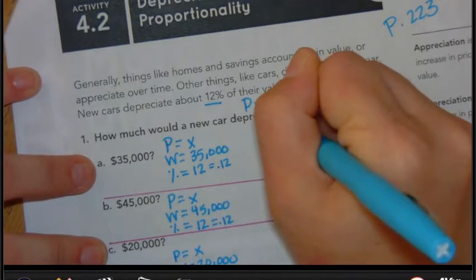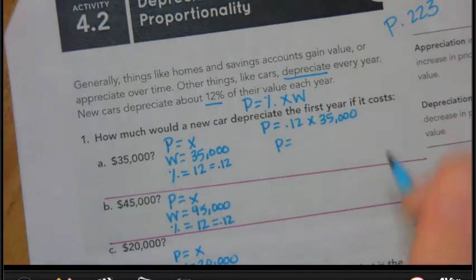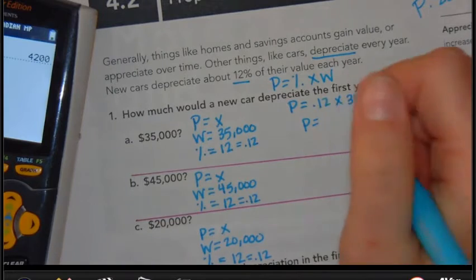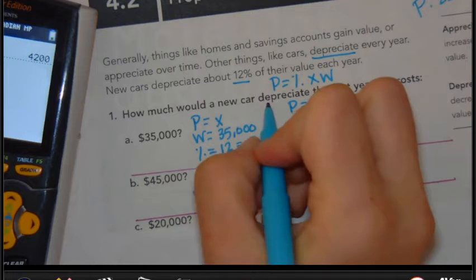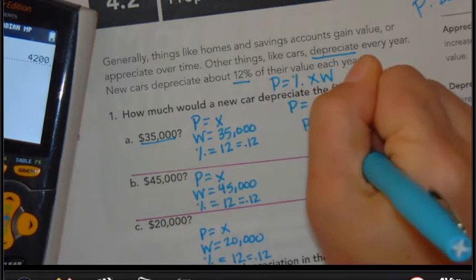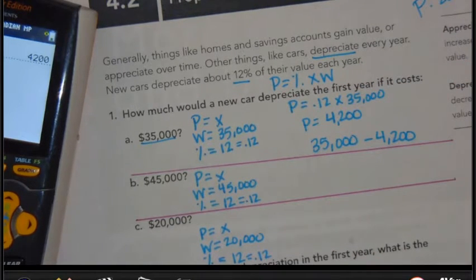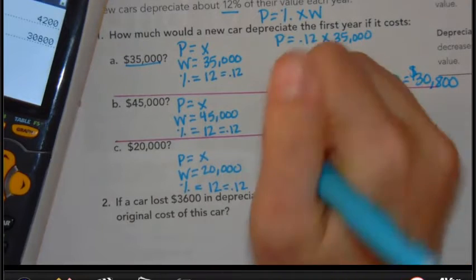So part is going to equal 0.12 times 35,000. I'm going to go ahead and use my calculator very quickly, because these numbers are really large. Now, when we give you guys tests and things, you guys aren't going to have these really large numbers. So part is 4,200. Now, it says it depreciates, which means I need to take my original and subtract my part from that. So 35,000 minus 4,200. My car is now going to be worth $30,800.